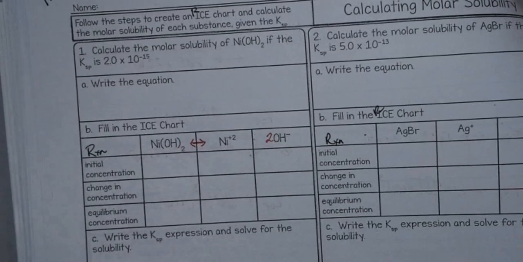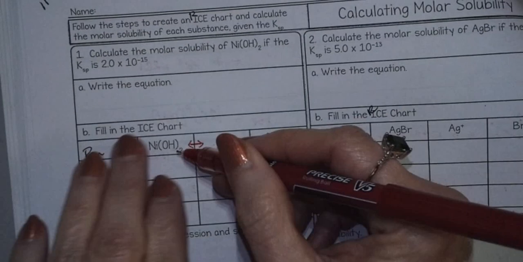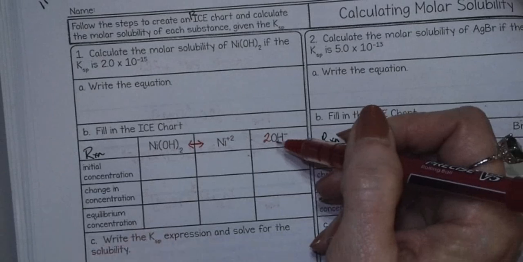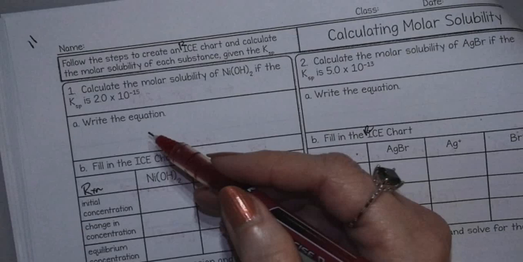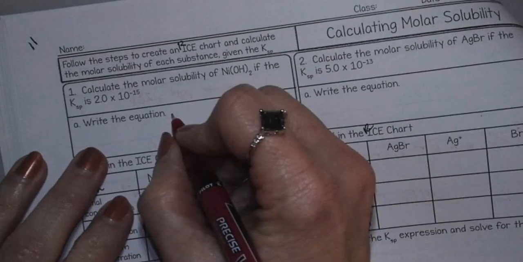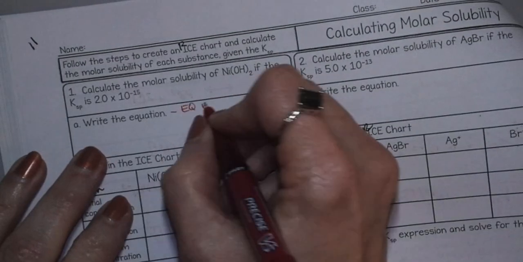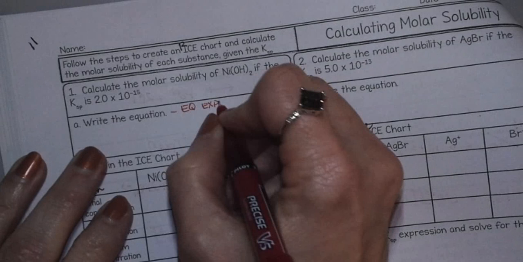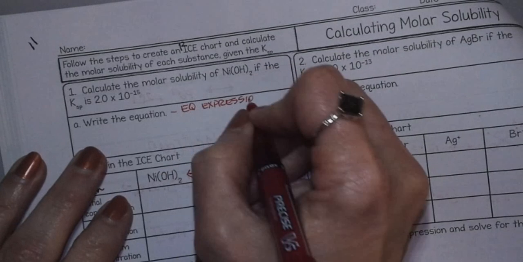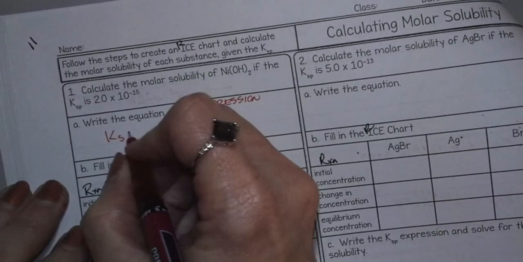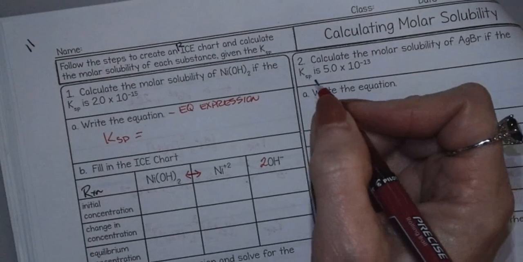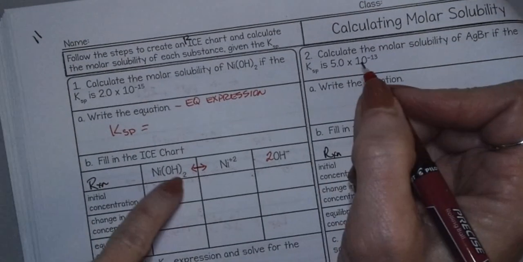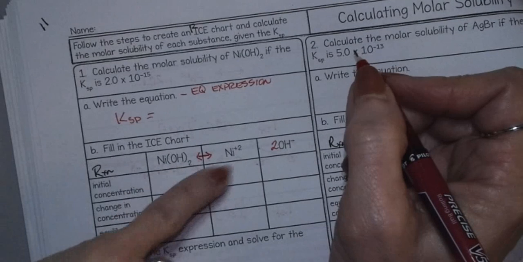So the first thing is write the, when they say equation, equilibrium expression. That's how they're going to talk about it on the AP test. So write the equilibrium expression. So KSP, and since we have our reaction here, again, if you don't write the little charges here, you don't get it right.